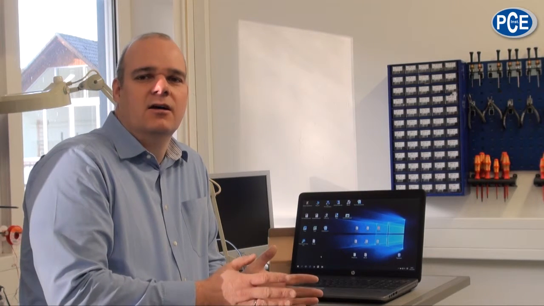As I said, we can measure from 6 days to 60 days. We have 32,000 measuring points which we can save. What makes it good is that it saves every 5 minutes for the 6-day model and every 10 minutes for the 60-day model. Those are the intervals at which the temperature is saved.